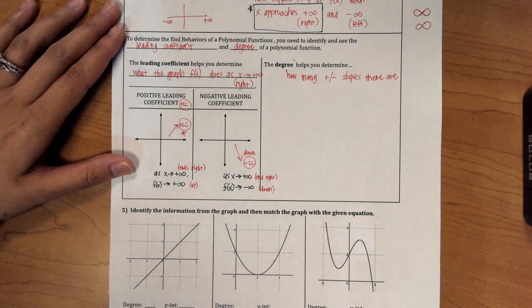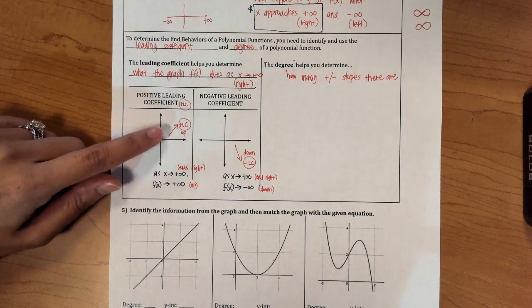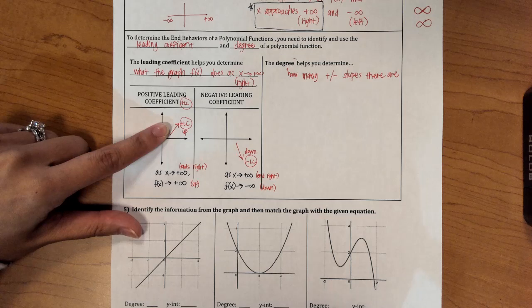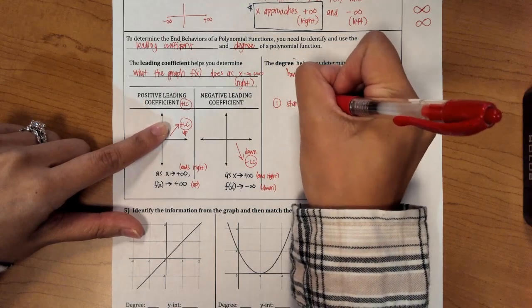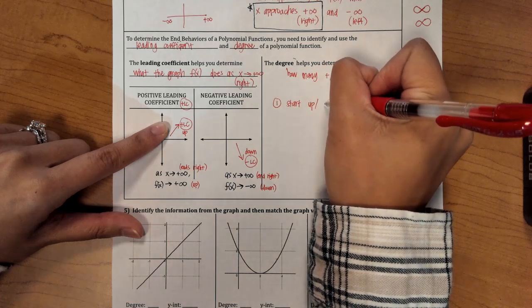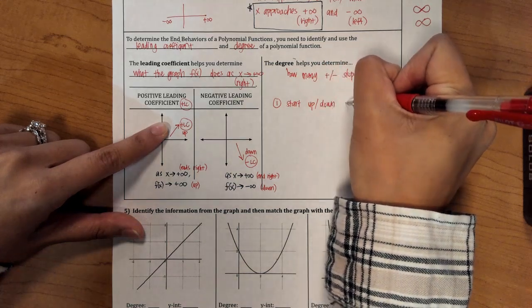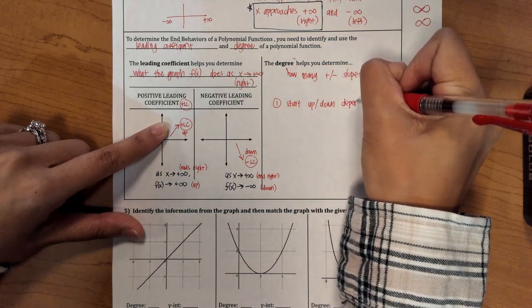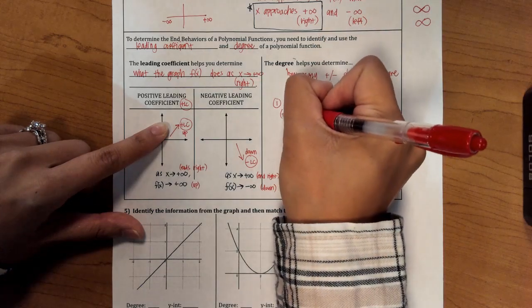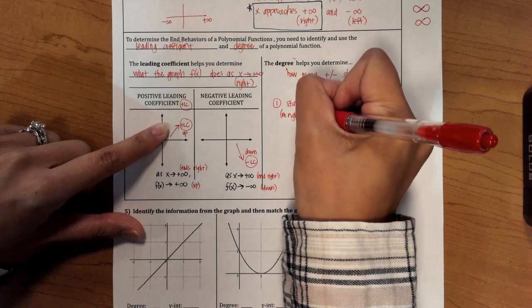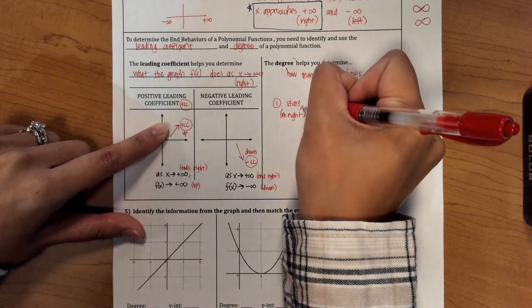Now, you need to start going backwards. When you sketch a graph, we end up going up right now. So you start up or down, depending on the leading coefficient. Start on the right, I should say. This is really important.